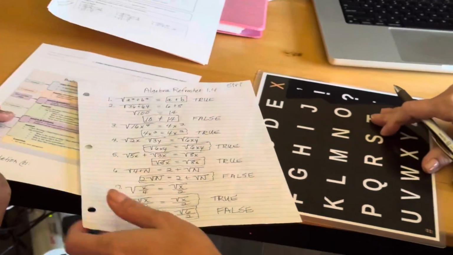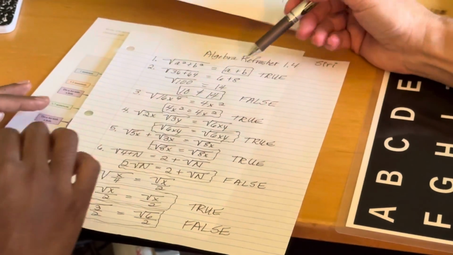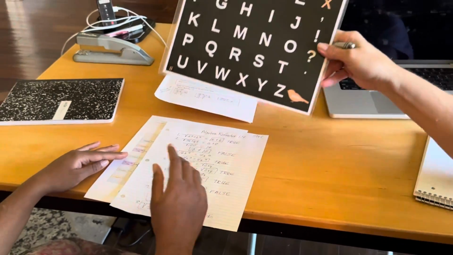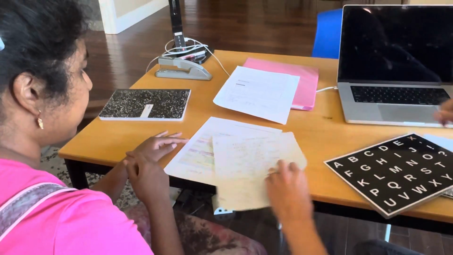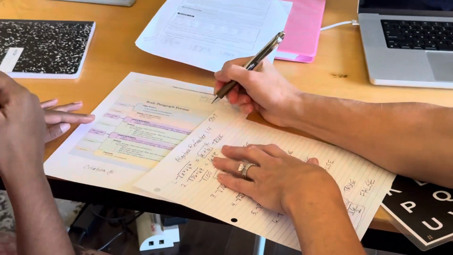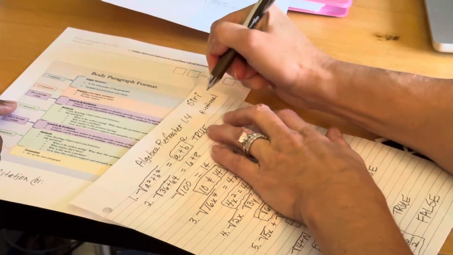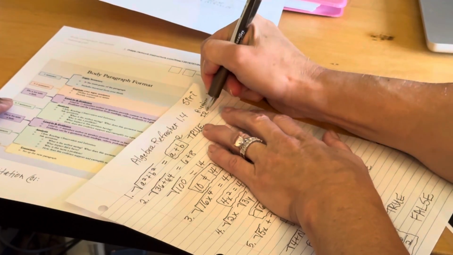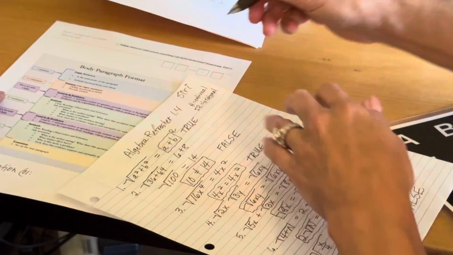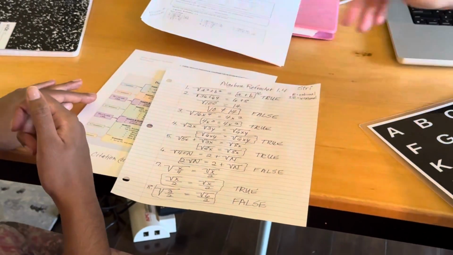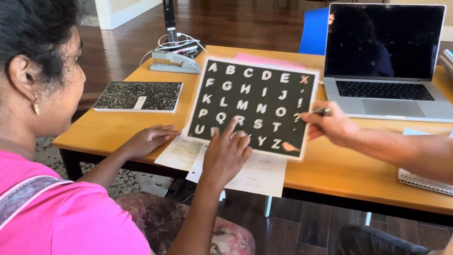Okay, so I'm going to go through and ask you rational or irrational. A plus B, you can just put R or I. Is that rational or irrational? Okay, so I'm going to put R. So R equals rational, and I equals irrational. Okay, good. All right, how about 10 and 14? Are those rational or irrational? Yep, they're both rational.